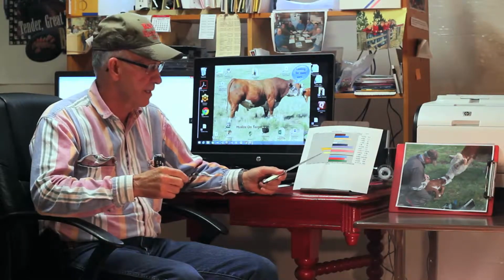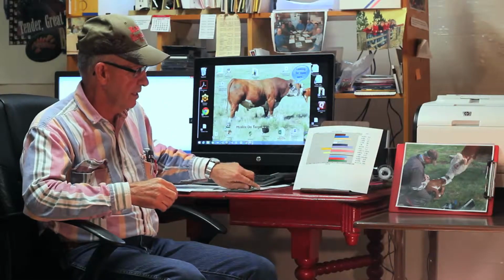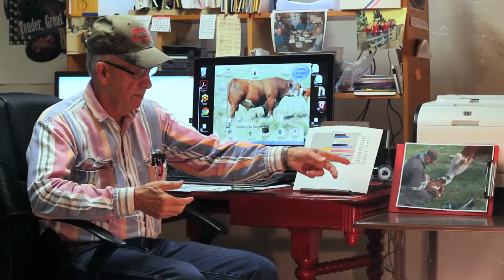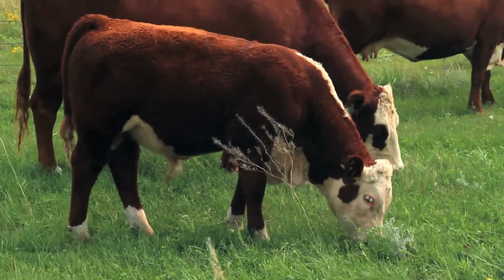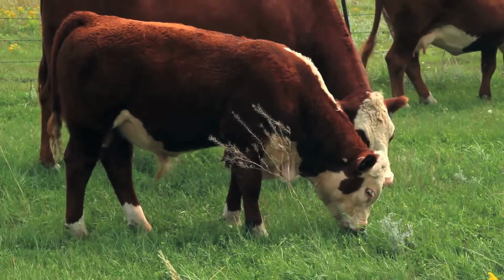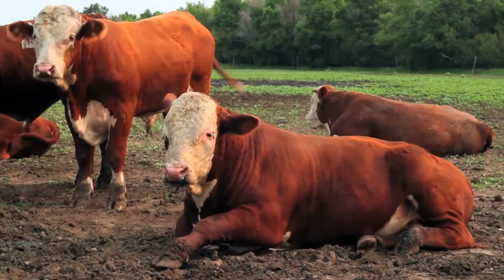Now, EPDs change twice a year or more, and they keep changing and evolving as more and more calves are born, more and more calves are performance tested, and data is sent in. So as more data comes in, the data is more accurate on a given bull. So his EPDs are actually updated twice a year.